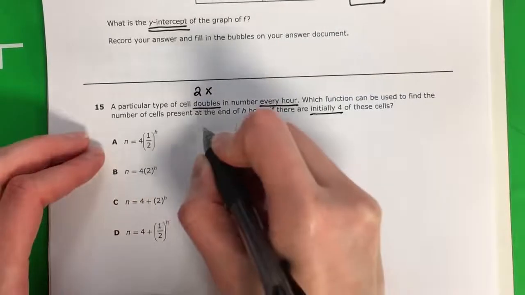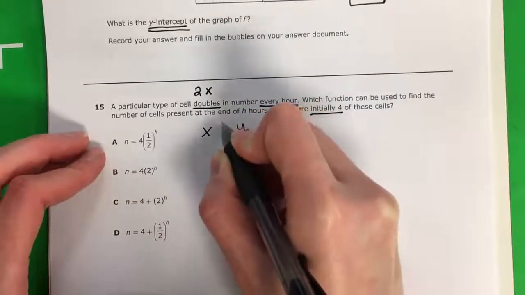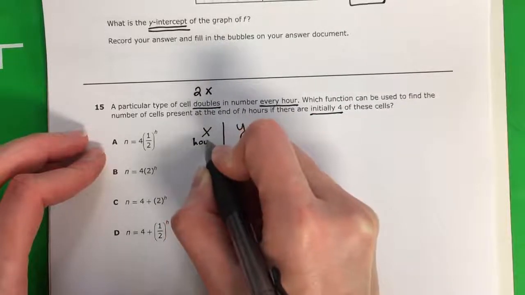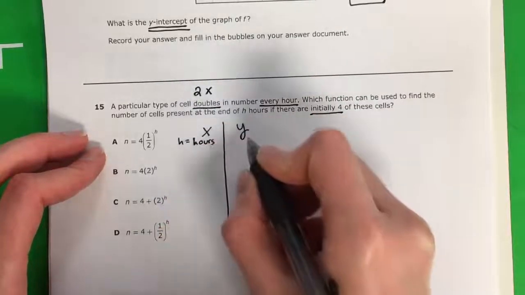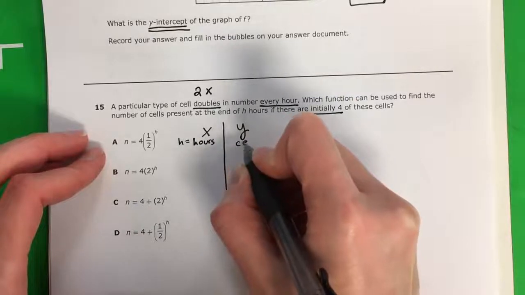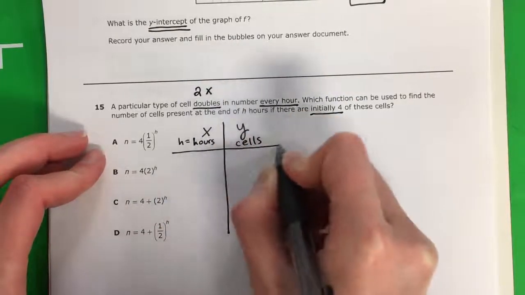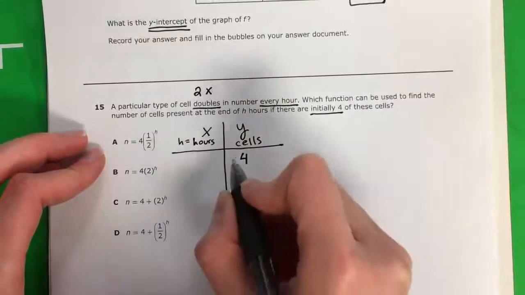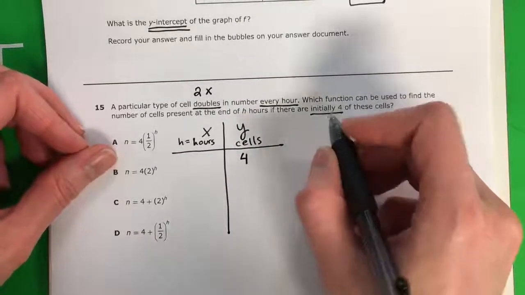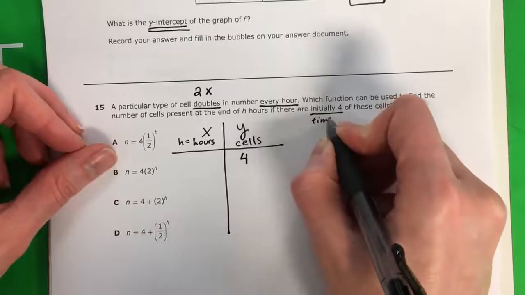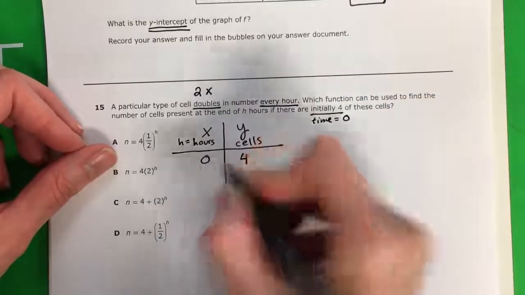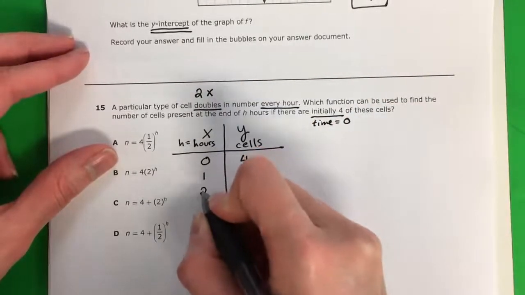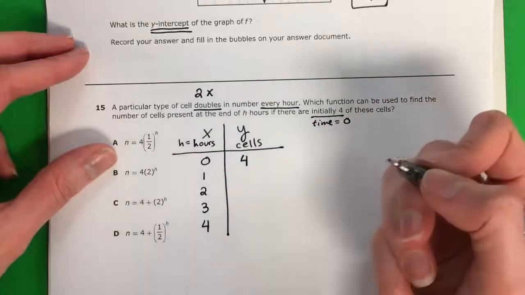So let me go ahead and make a table. So I'm going to do an XY table. X will be H, the number of hours, and Y will be the number of cells. Okay, they said we started with 4 cells. Okay, and starting initial means the time is 0. So my hours is 0. So at 0 there was 4, and I'm gonna go ahead and do like maybe 4 hours.